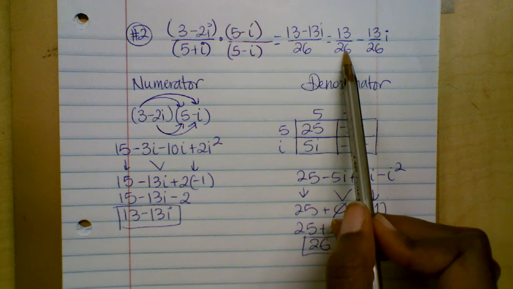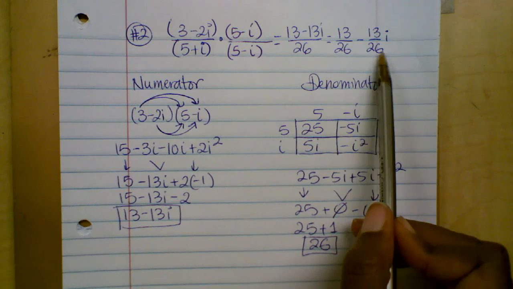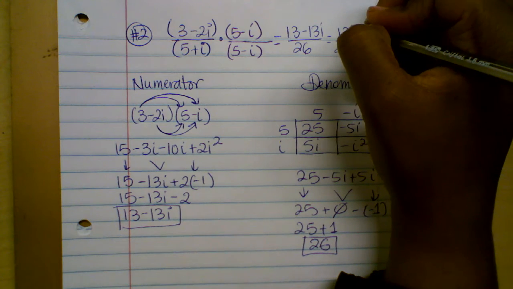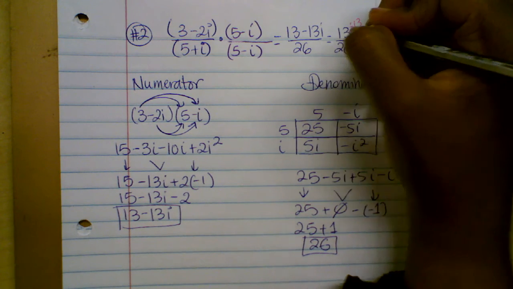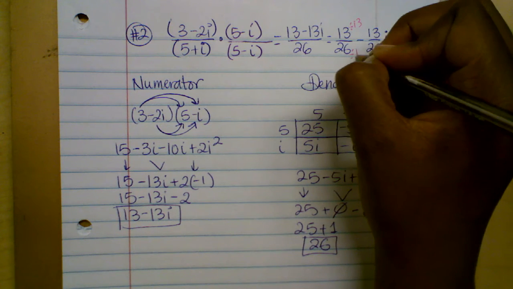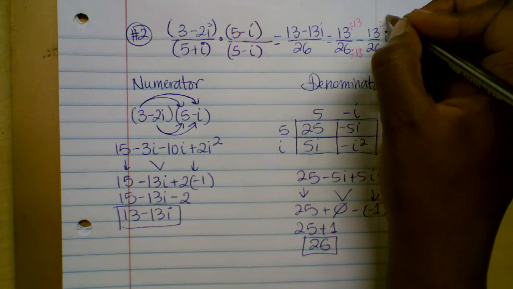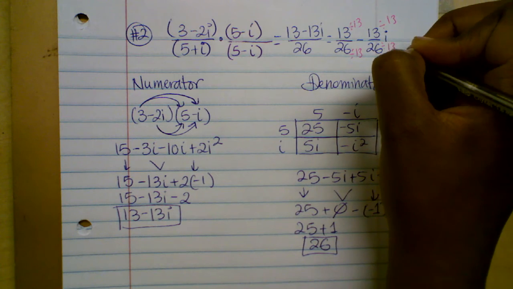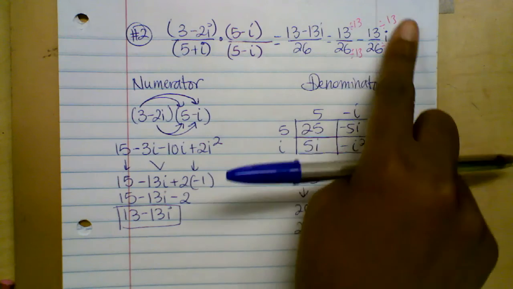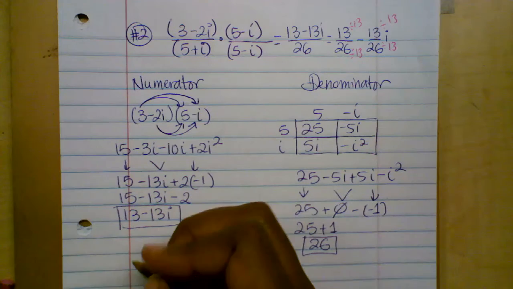However, I hope you can tell, okay, that this time around, we can simplify the fraction. Why? Okay, 13 is divisible by 13 as well as 26. Okay, so I am going to divide by 13 top and bottom. So the final answer, I don't have enough space to continue right here. So let me continue here.